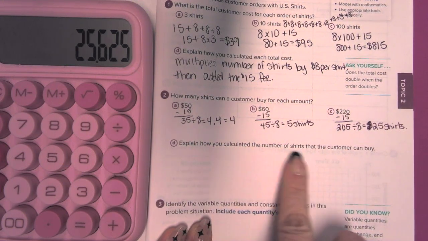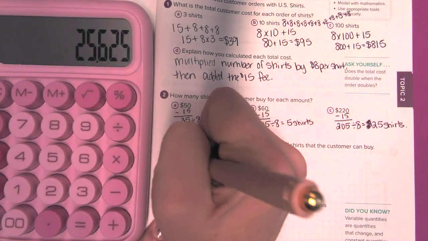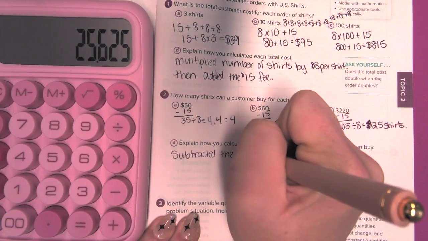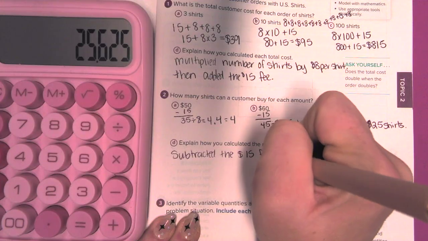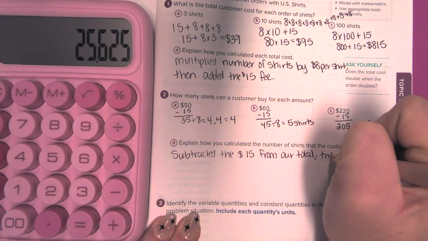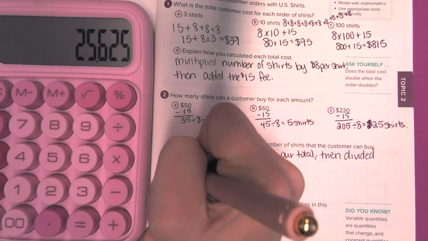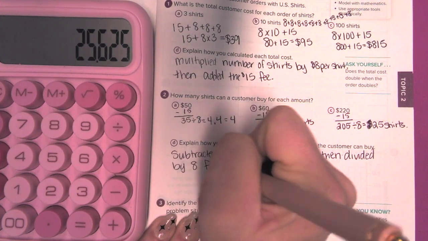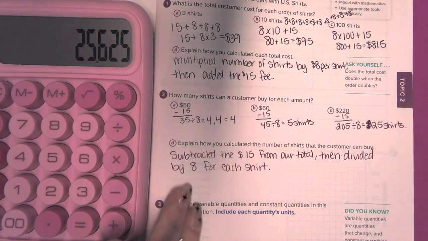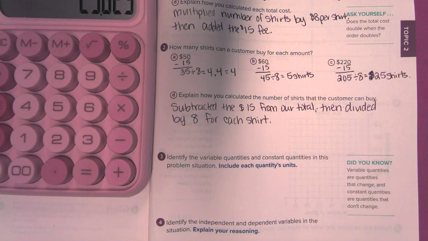All right, explain how you calculated the number of shirts that customers can buy. Well, the first thing we did is subtracted the $15 fee from our total. Then divided by $8 for each shirt. All right. Identify the variable quantities and constant quantities in this problem.